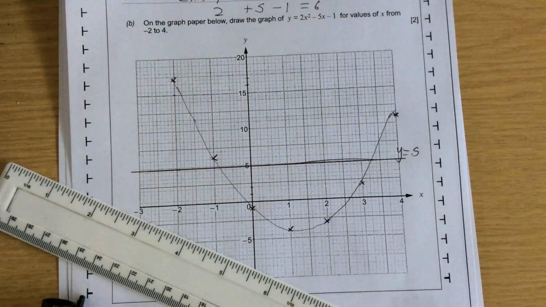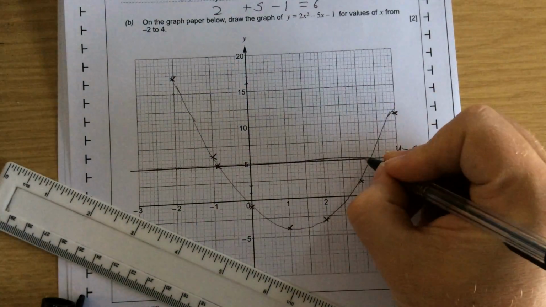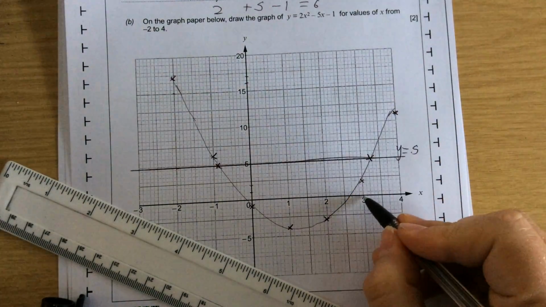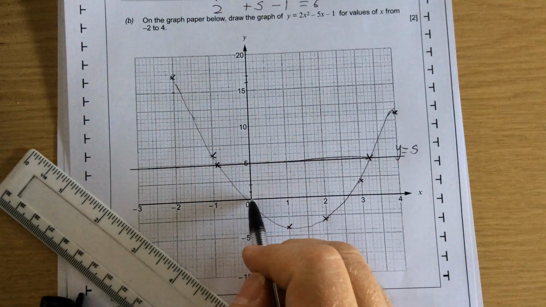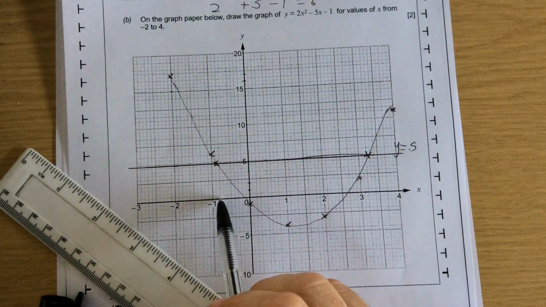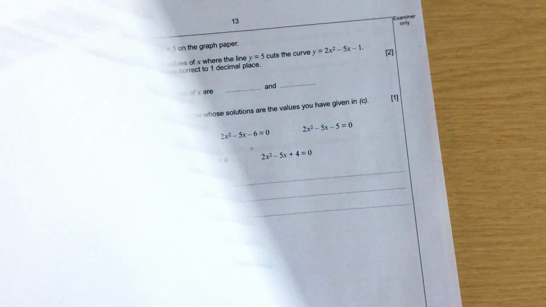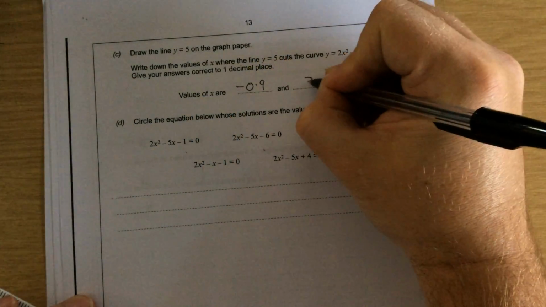And where does my line meet the curve? My line meets the curve at this point here and this point here. So it's 3, 3.1, 3.2, 3.3, and then minus 0.9. There's a 1 square before -1. So it's minus 0.9 and 3.3.